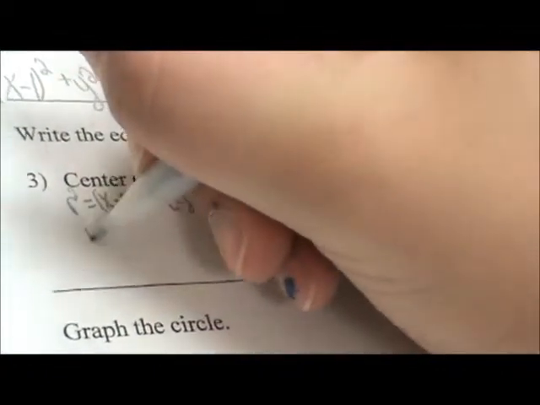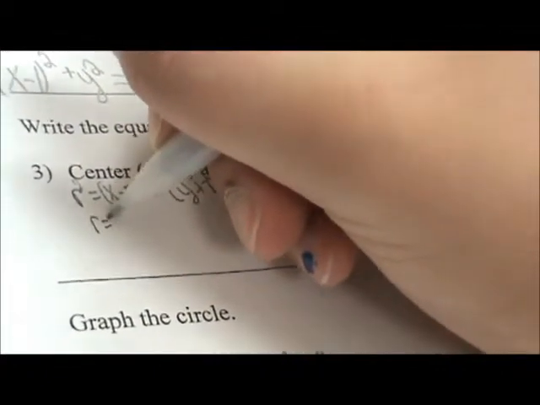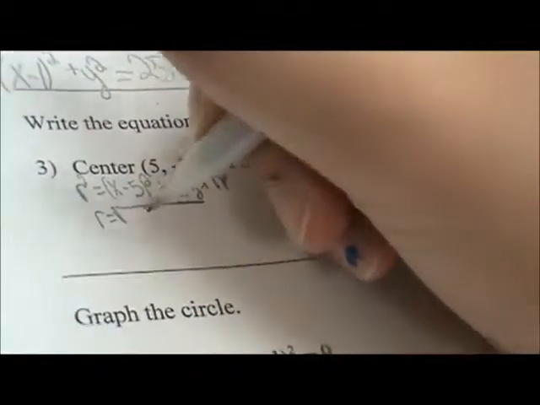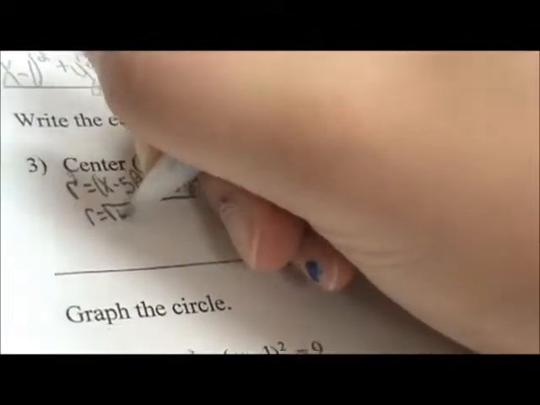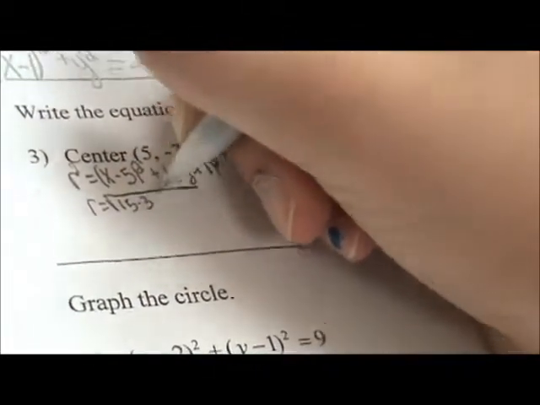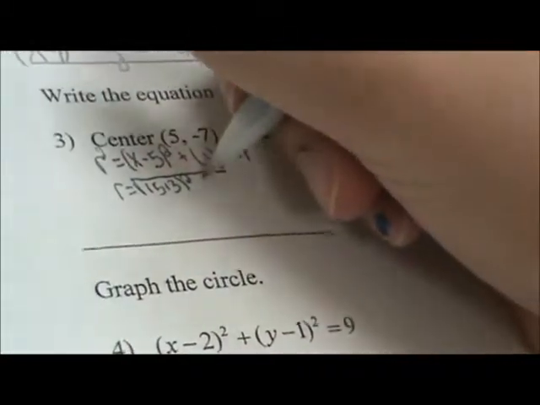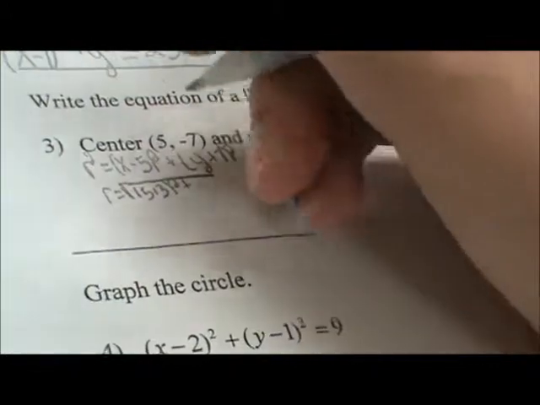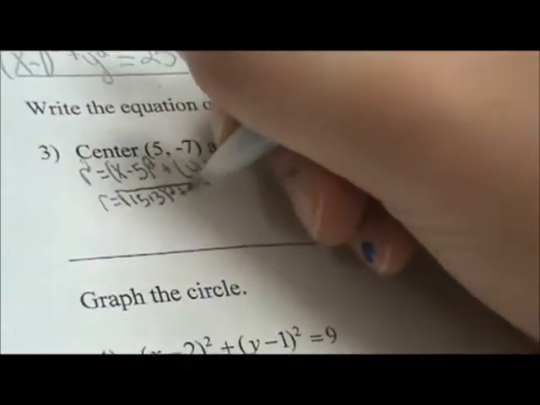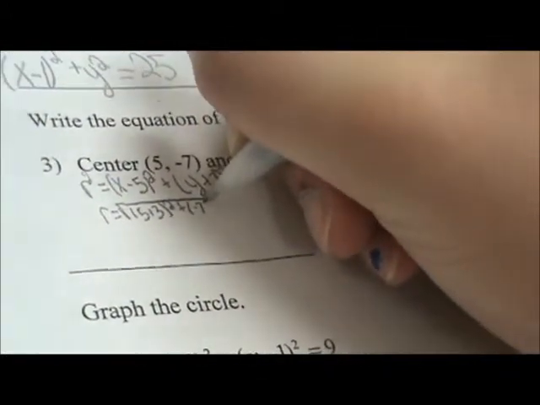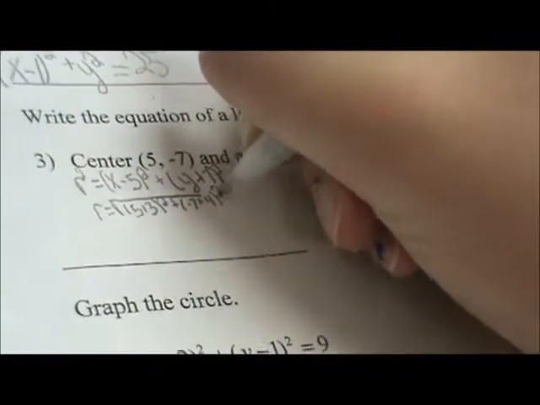Then we need to use the distance formula. So r is equal to the square root of 5 minus negative 3, or plus 3, squared, plus negative 7 plus 4 squared.